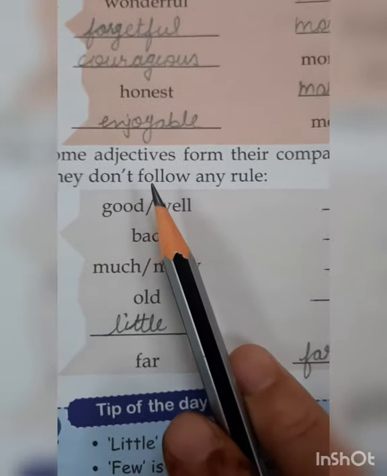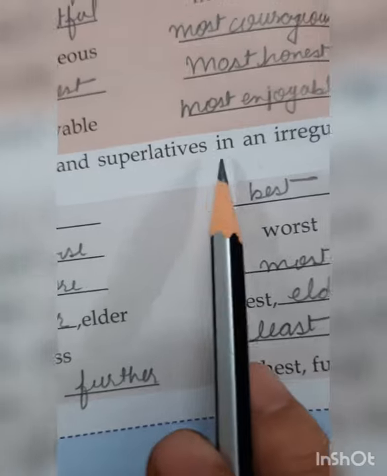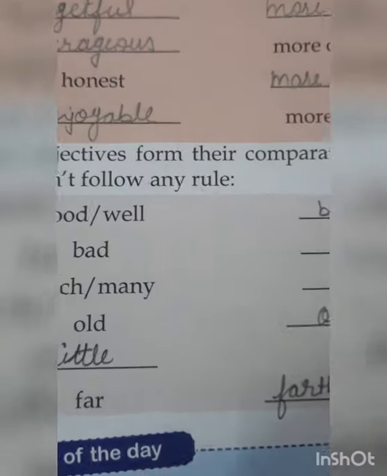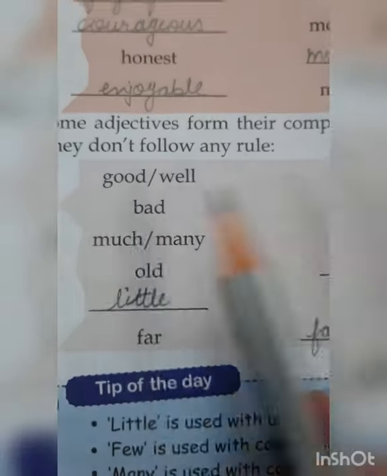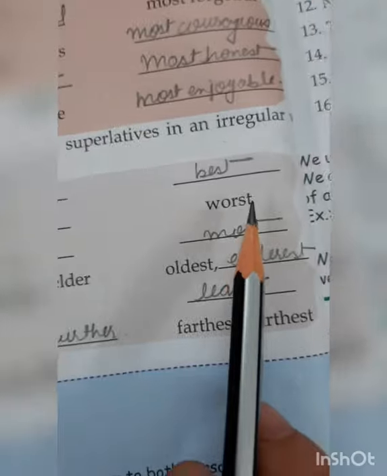But some adjectives form their comparatives and superlatives in an irregular manner. They don't follow any rule, like good, well, better, best. No rule. Bad, worse, worst.